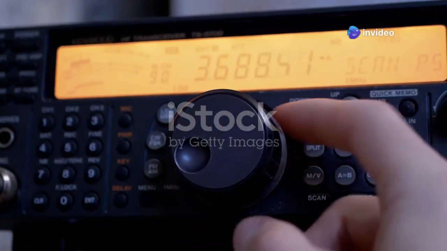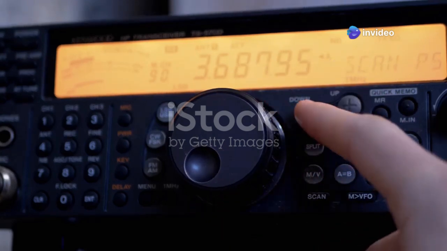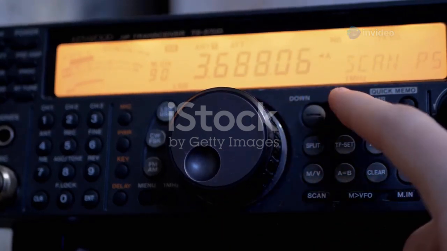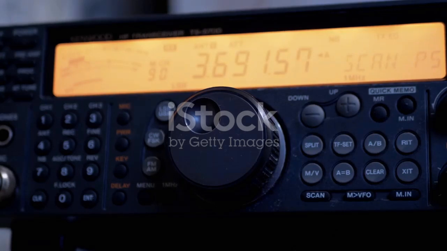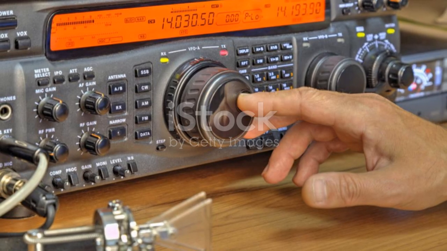Imagine listening to a radio with constant static. Annoying, right? The incessant noise can be incredibly frustrating, especially when you're trying to catch an important broadcast or communicate with someone. This is a common issue faced by many radio users, whether they're hobbyists, professionals, or emergency responders. That's where SQUELCH comes in.